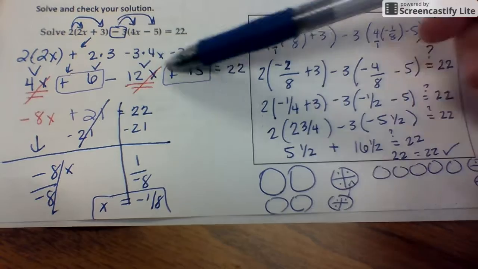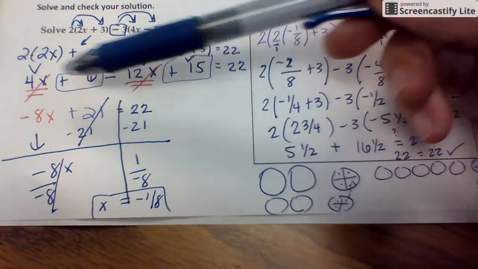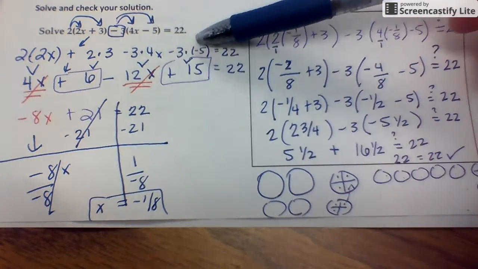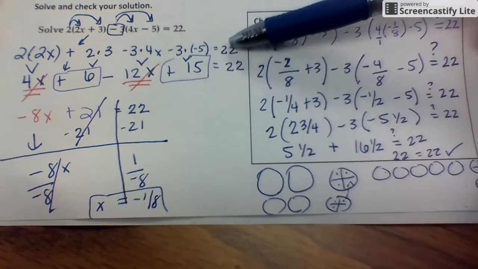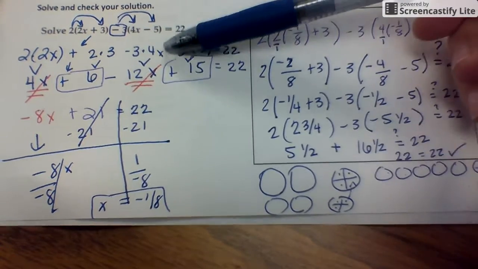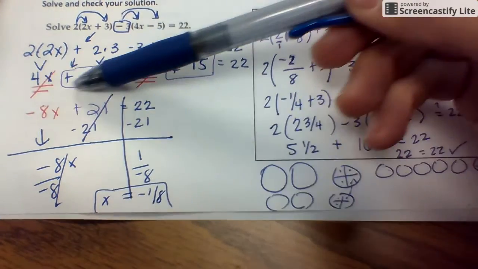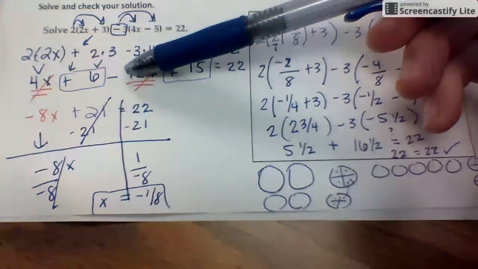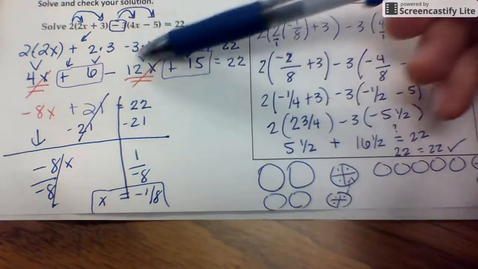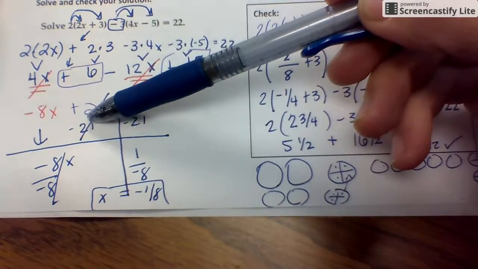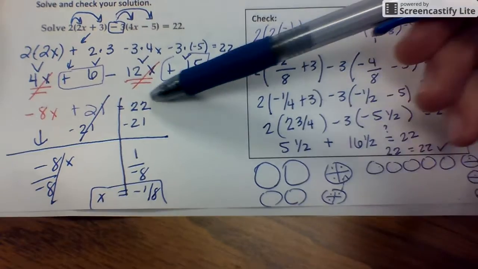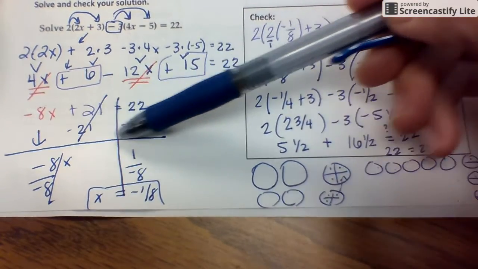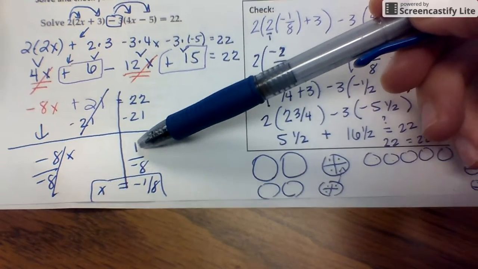Okay. Equals 22. So this became 4x. This became 6. This became a negative 12x. This became plus 15 equals 22. We went ahead and combined like terms. So 4x went with 12x. That gives us a negative 8x because of this minus right here. And then we put 6 plus 15 was 21. And this equals 22. And then we subtracted 21 because this was a positive 21. So we subtracted. 22 minus 21 is 1.